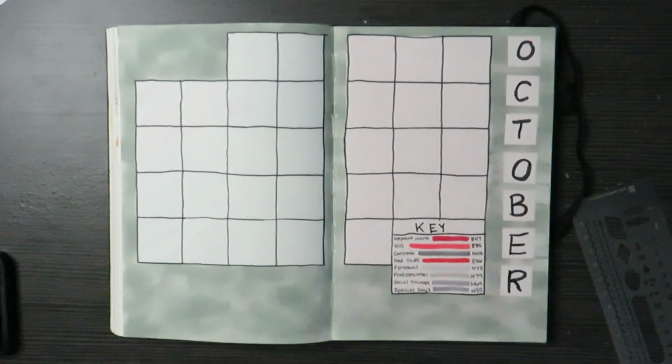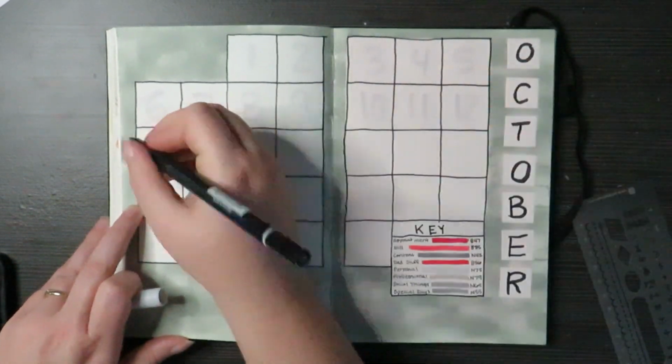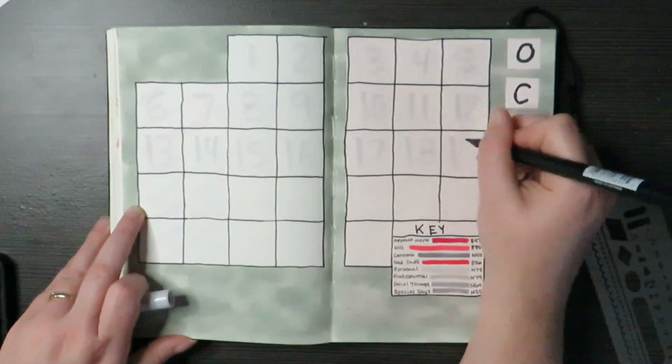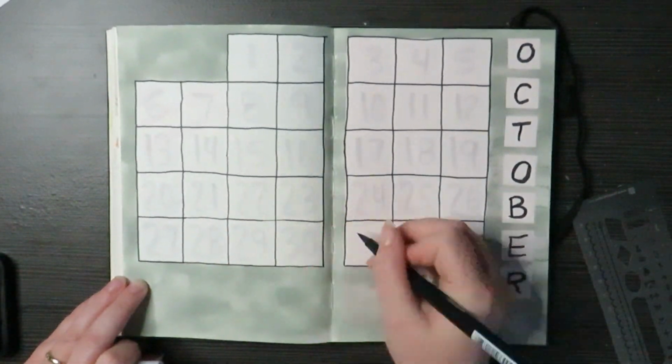Along the side, I put in October for the month, and then I used the lightest gray I had to write the numbers in my calendar. It shows up a lot better off camera, so it works for me.